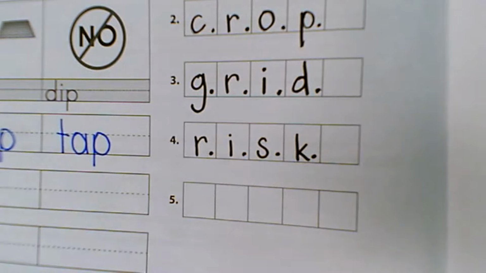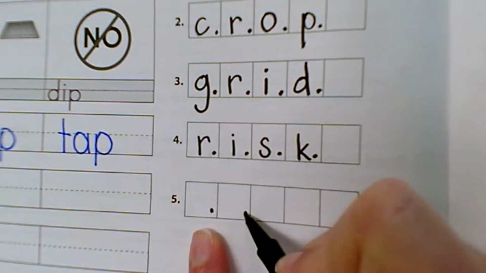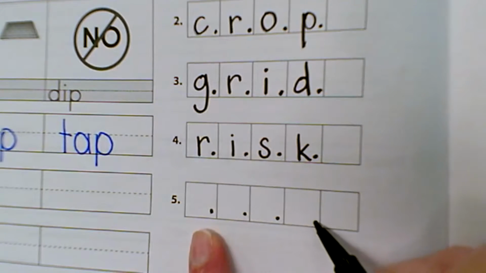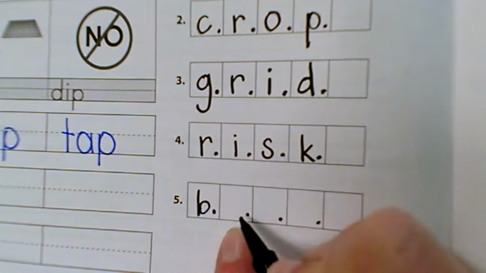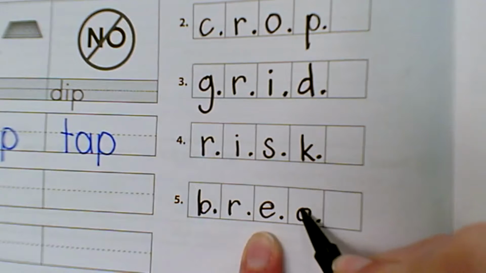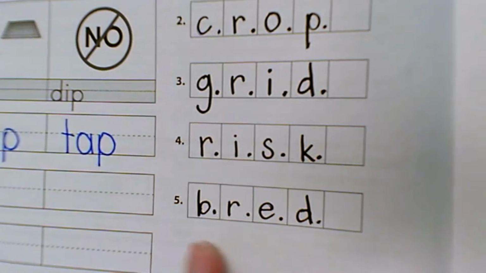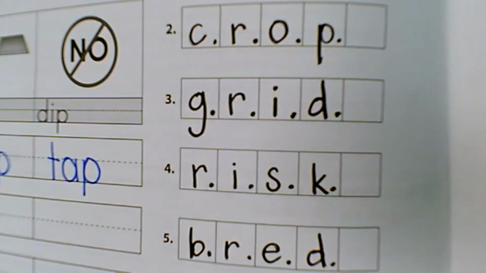Bread. B, R, E, D. B, R, E, D. Bread. Good. Make sure you check your answers with mine.